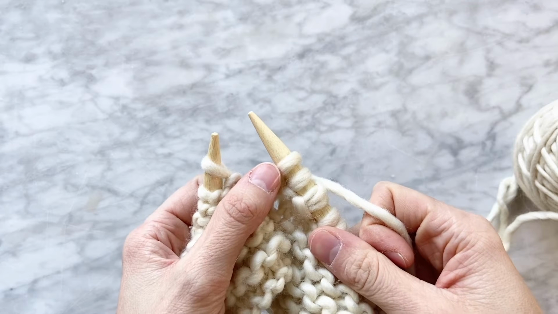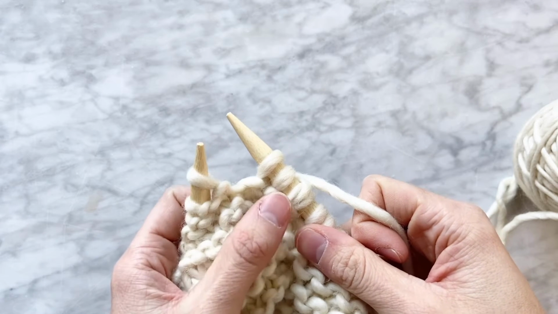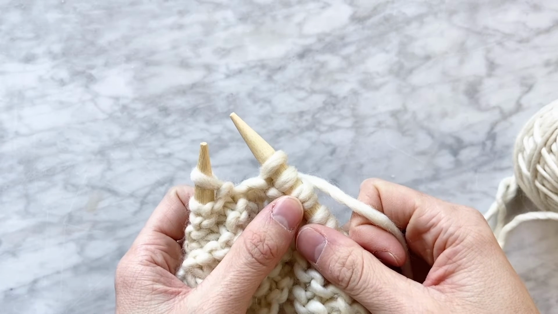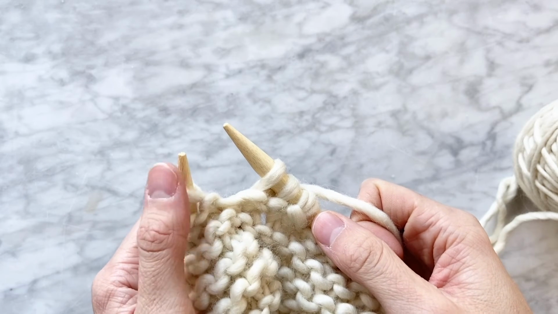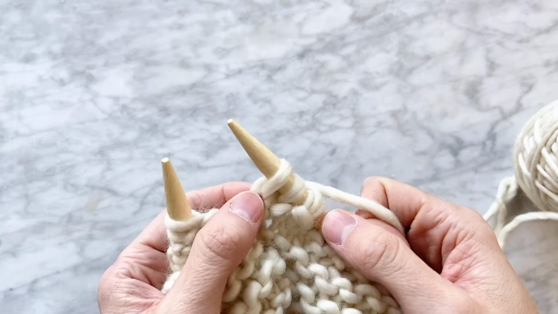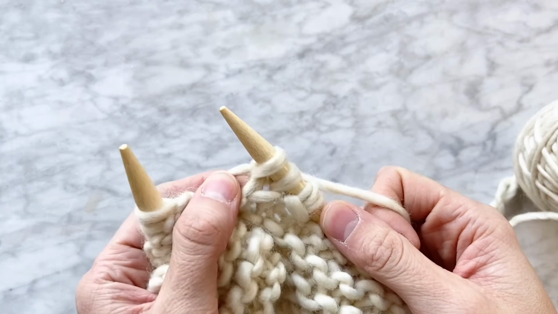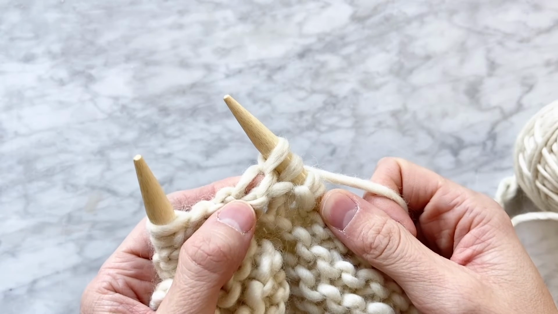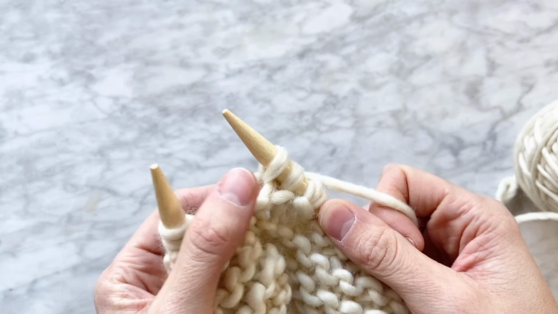To reach the mistake, undo the first 2 stitches on the right needle. To undo a stitch, insert the left needle into the loop underneath the live stitch on the right needle. So you will insert your left needle into this loop where my finger is poking through.